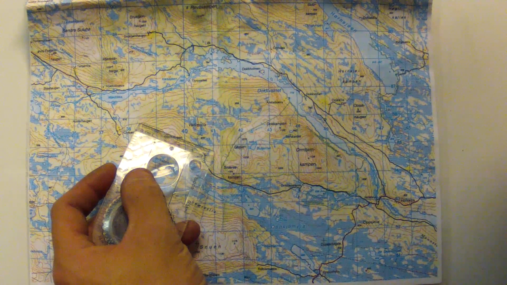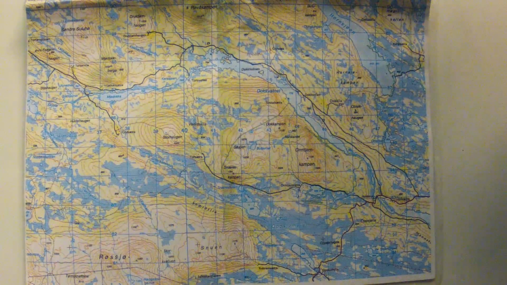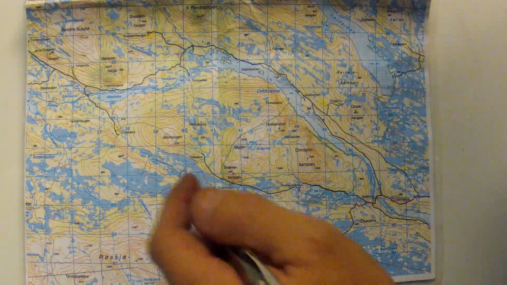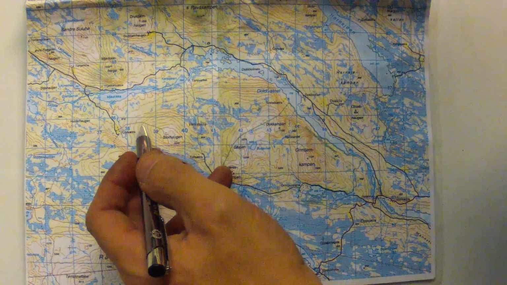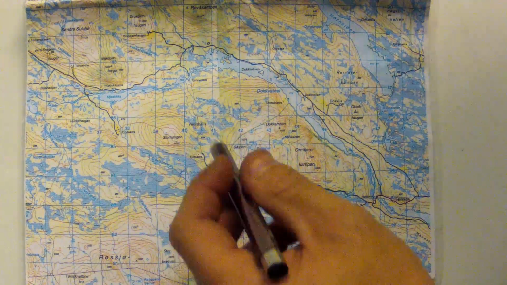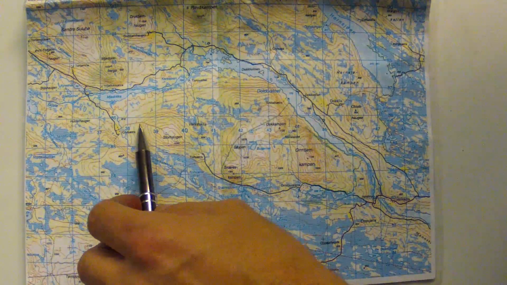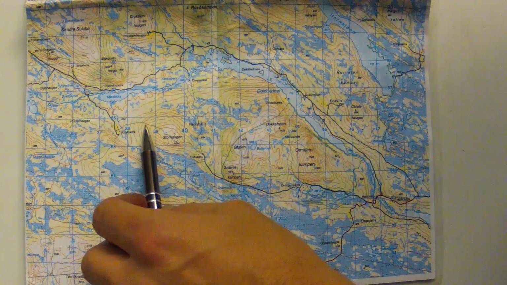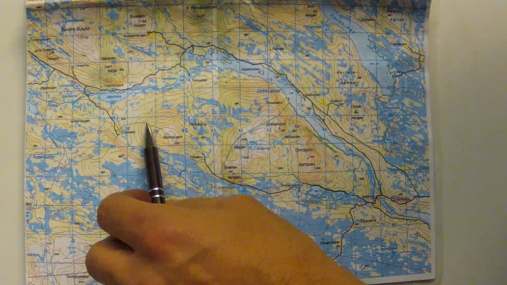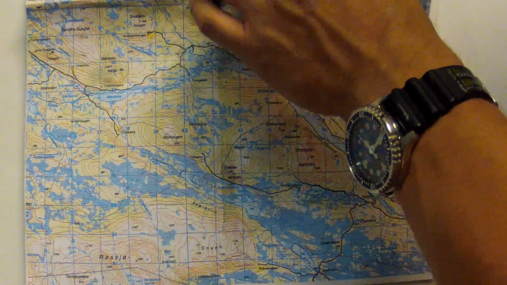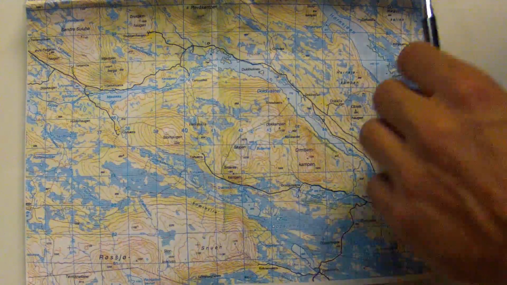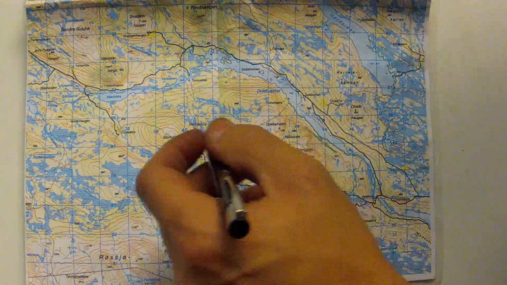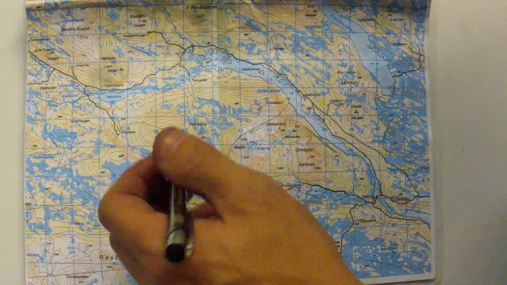And I can measure 2 millimeters between these lines, elevation lines. So it means that for 100 meters you have to walk 20 meters up. So 100 meters that way, 20 meters up.